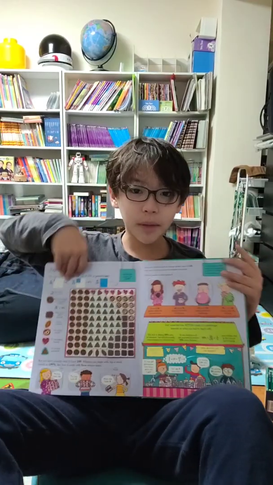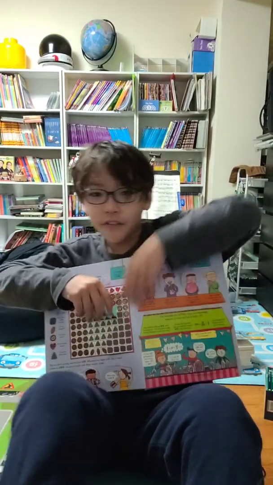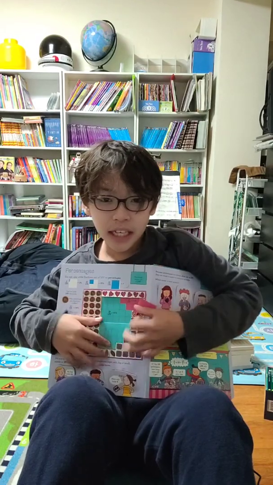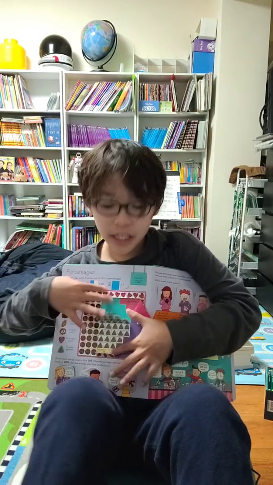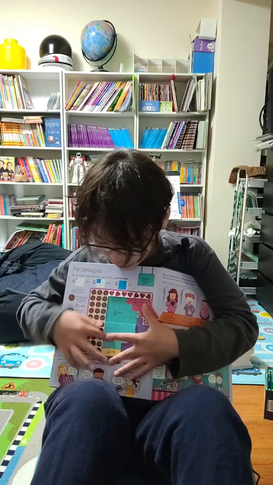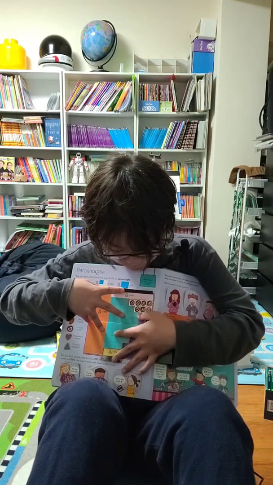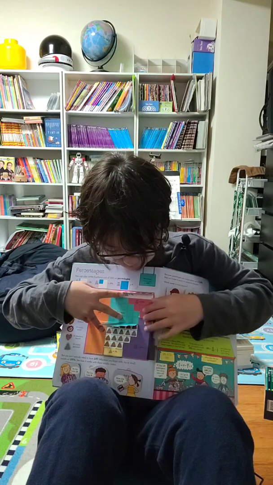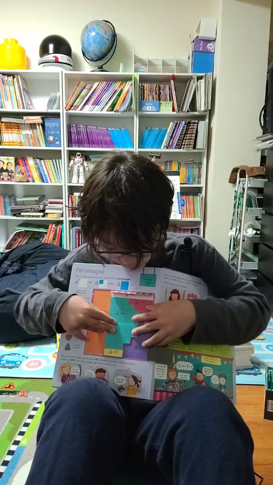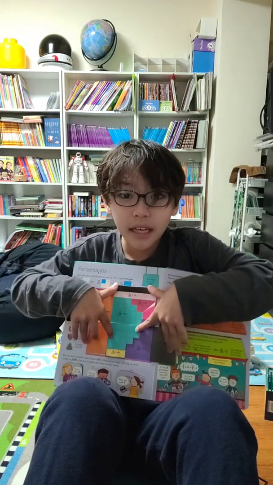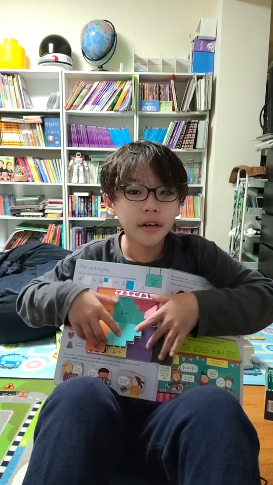Then it talks about percentages with toffees, and then literally all the candies that you might be able to think of. Yeah, literally all of these candies. Right here.